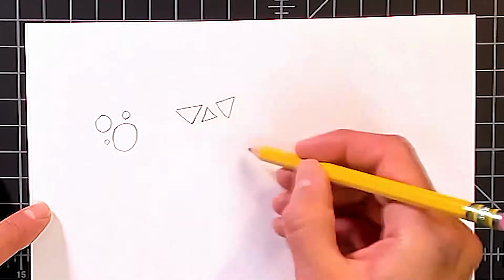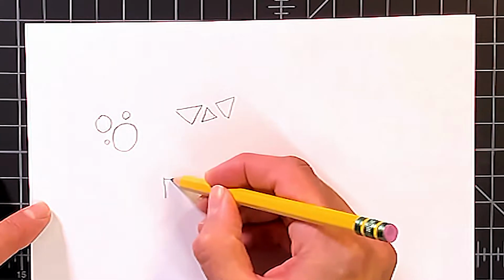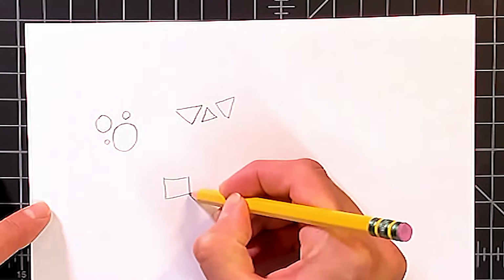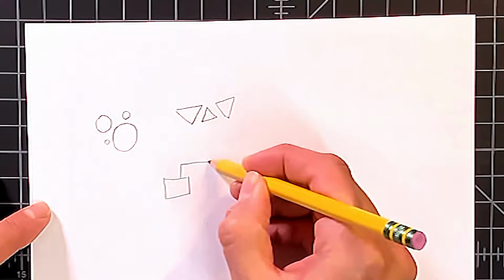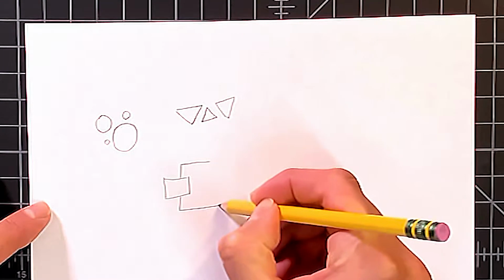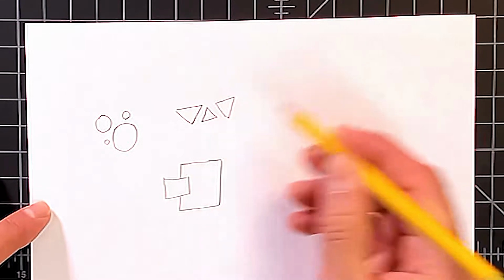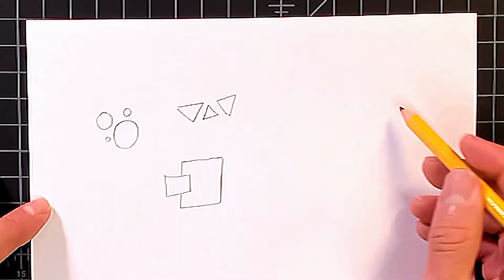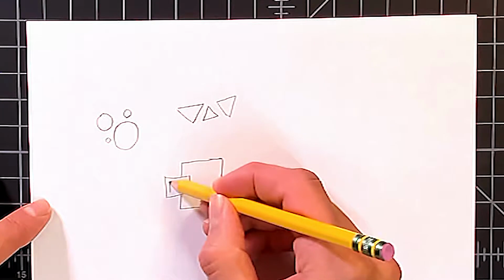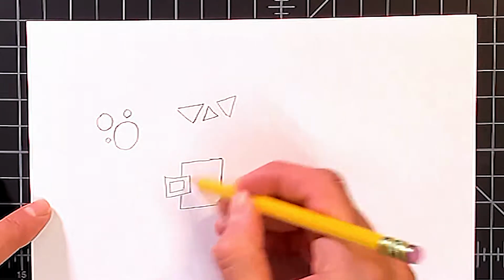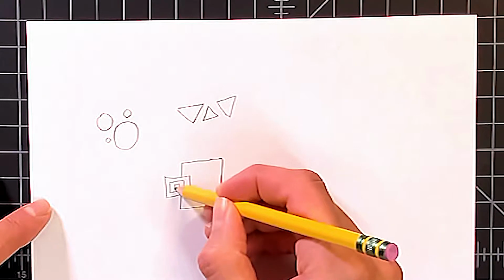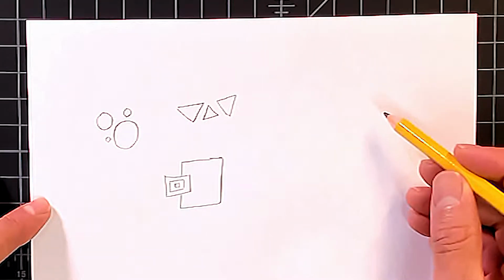You could also have some squares here. And you could have some of these squares maybe overlapping. So you could have a square there in the front and a different square behind it. You could also put squares inside of each other. So not only are they overlapping, but now you have squares that are inside of each other.